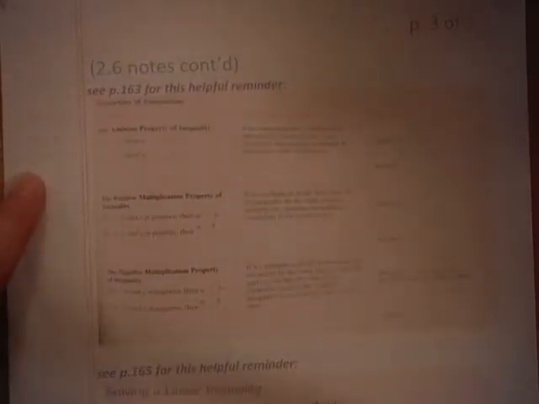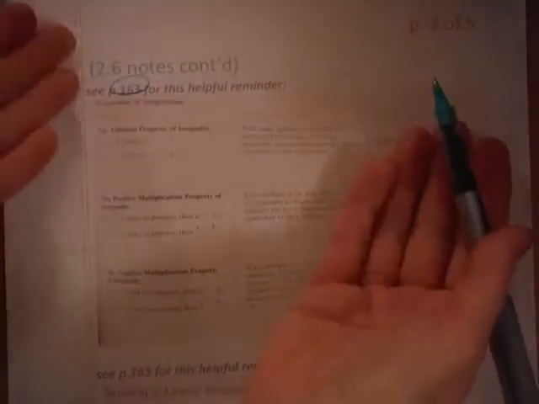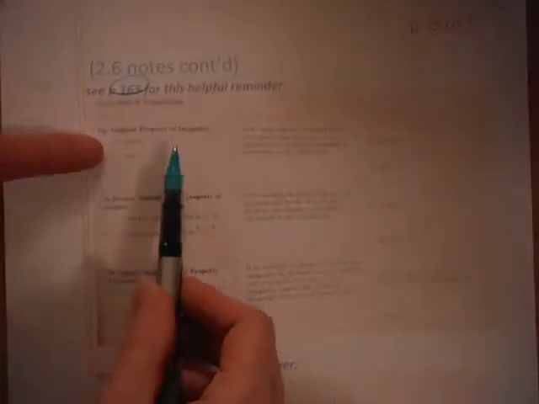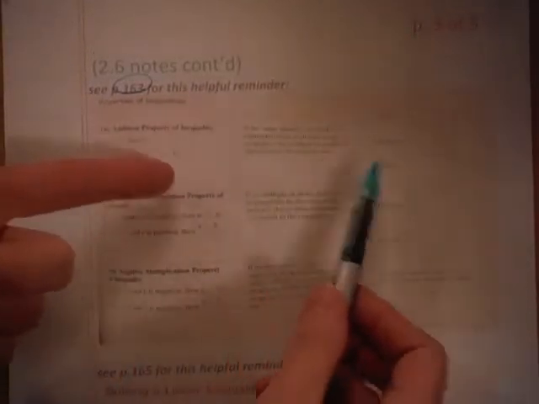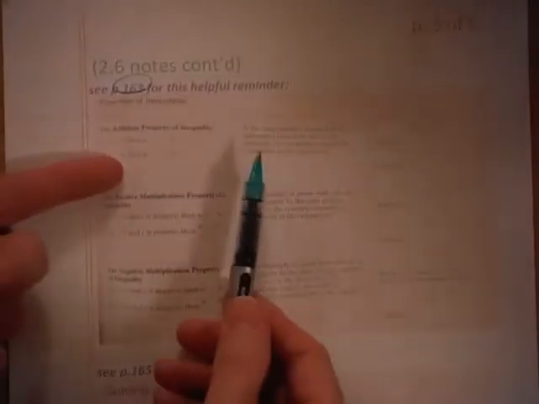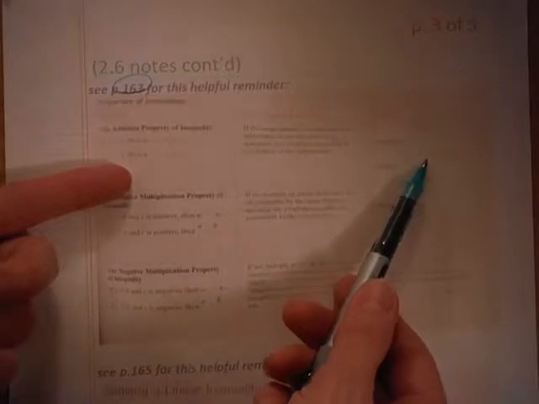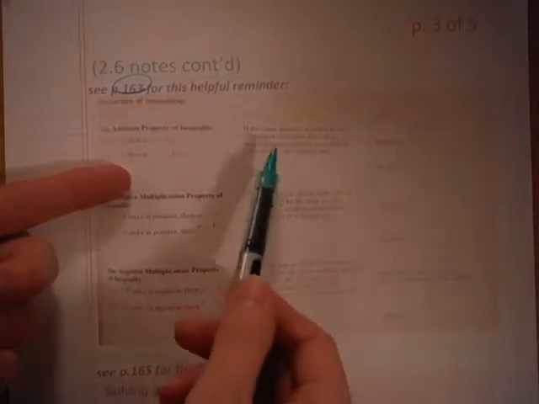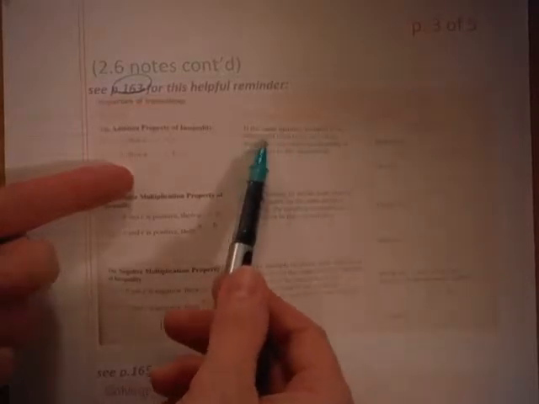Okay, so we're here on page 3, and it's mostly just some reminders. If you look on page 163, it's the book's version of talking through what you can do to inequalities. It's basically saying you can still have the addition property, you can still add the same things to both sides, and subtraction is really adding the negative, or adding the opposites. So it talks about you can add or subtract from both sides.